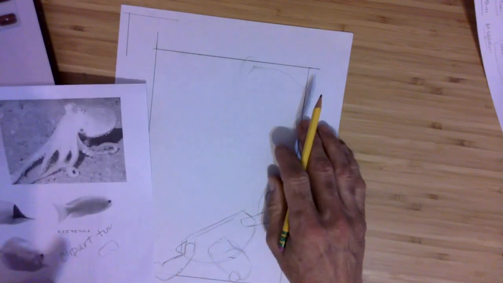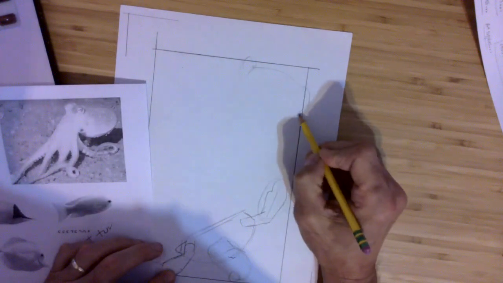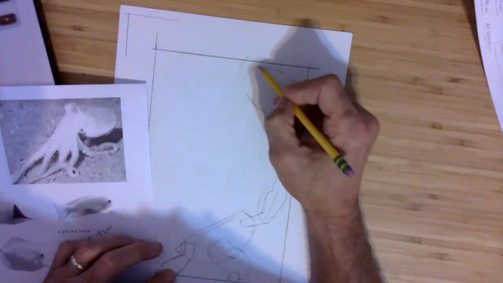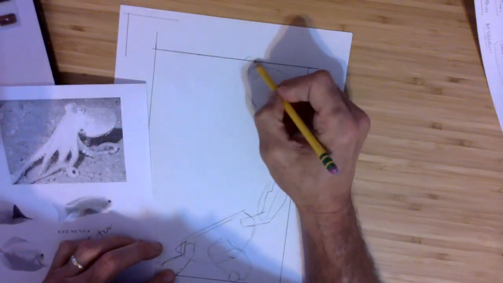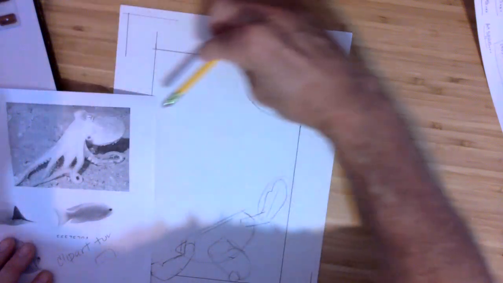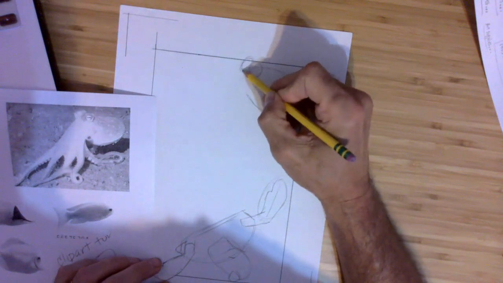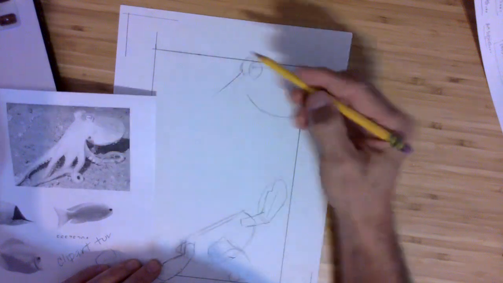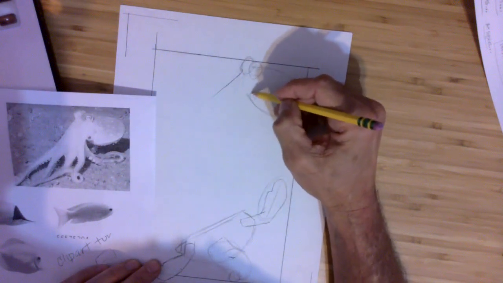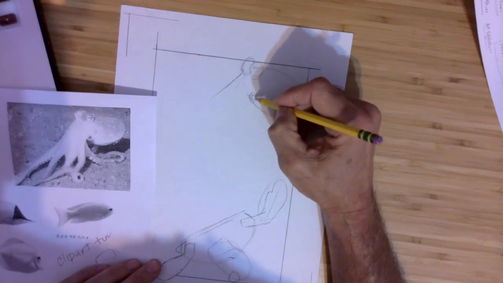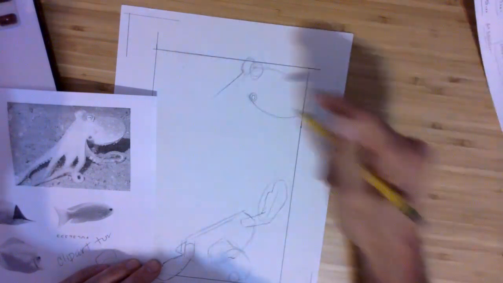And again, check out my reference. Always have that by your side. There's kind of an oval shape. There's two spheres, one kind of in front of another. There's an angle here that I can just kind of copy over to get this thing started. There's kind of an angle. Right underneath the eye is that little exhaust, that little blowhole. I think that's how they move around. They blow water out of that to move backwards.